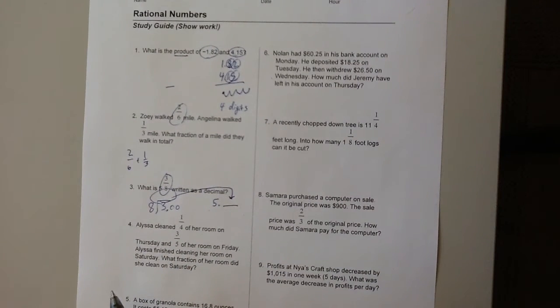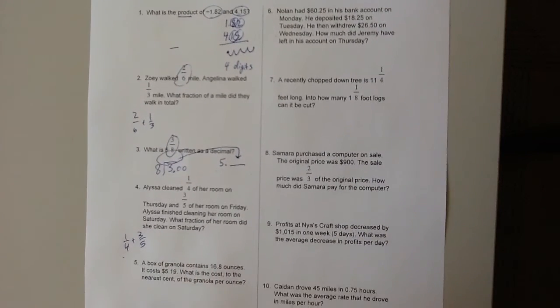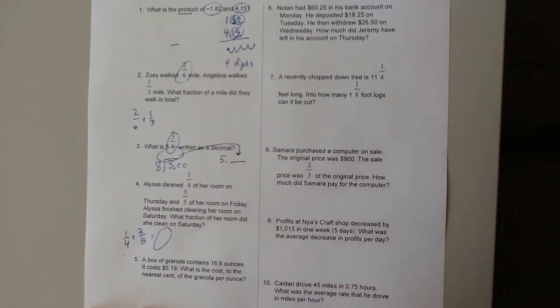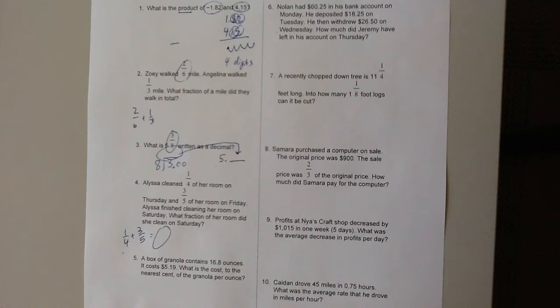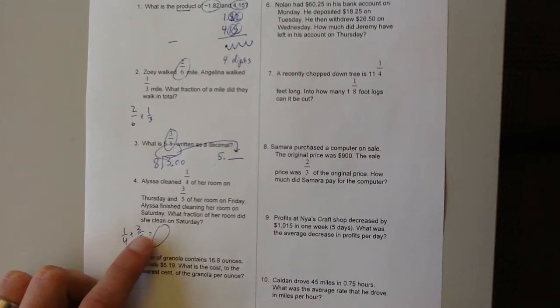Number 4, we're told that she cleans 1/4 of her room on Thursday and 3/5 of her room on Friday. So you need to add those fractions together to figure out how much of her room she has already cleaned. So 1/4 plus 3/5. As you can see, they have different denominators. So again, I'm going to need to find the least common multiple between 4 and 5 so that I can add those fractions together. Once you find how much of her room she's already cleaned, think to yourself, okay, how much of her room does she have left to clean? Whatever this is, I'm going to think to myself, how can I get to 1 so that she's cleaned 1 whole room?